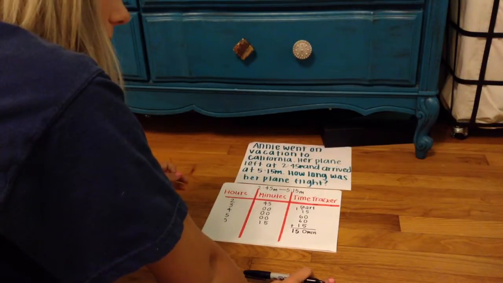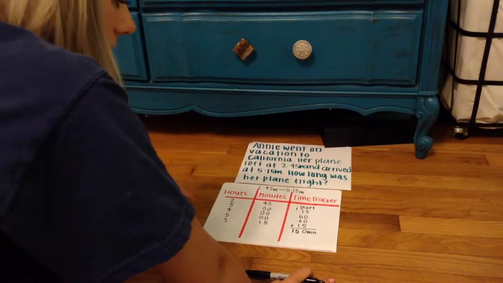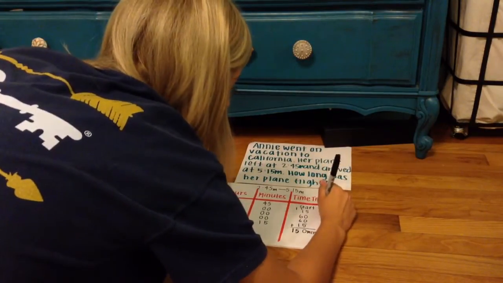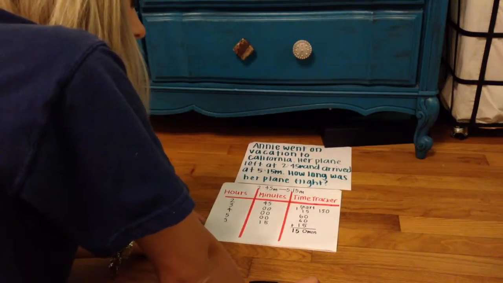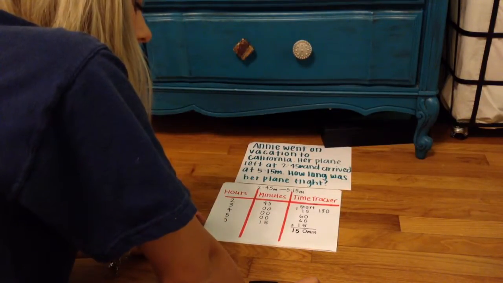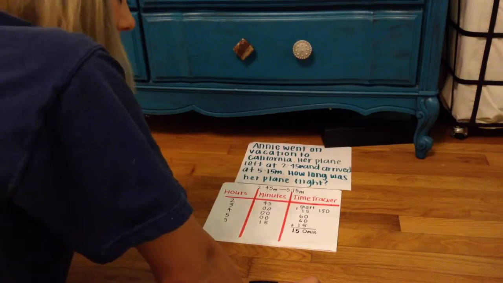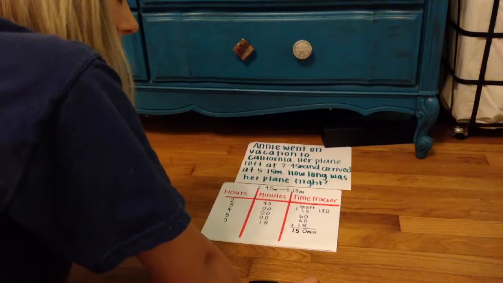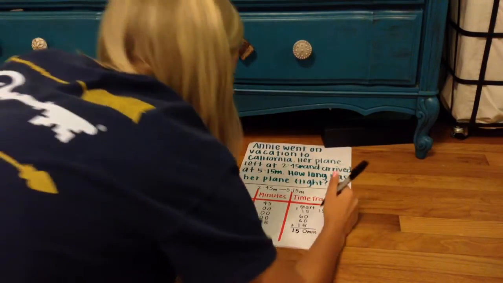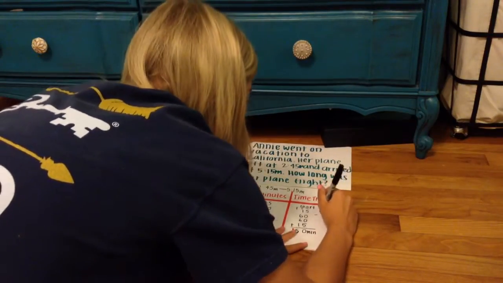We're going to be regrouping by base 60 to determine how many hours it is. So what we're going to do is write the total amount of minutes, which is 150. And now we are going to be subtracting 60 minutes because there's 60 minutes in 1 full hour. So every time we subtract 60, we are taking away an hour from the total minutes. So 150 minus 60.